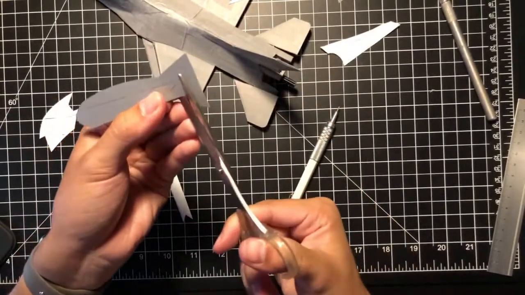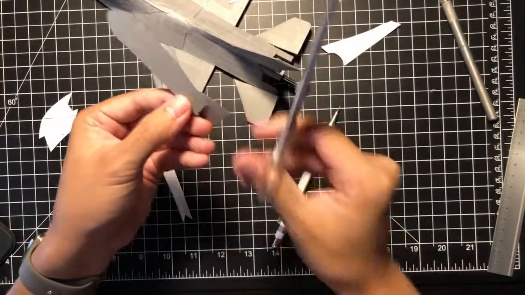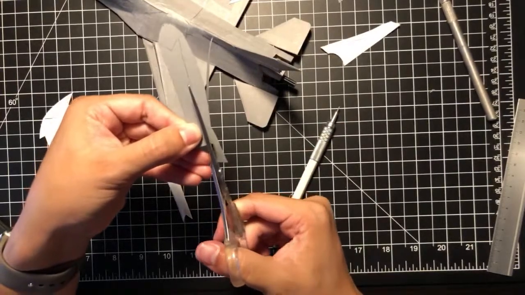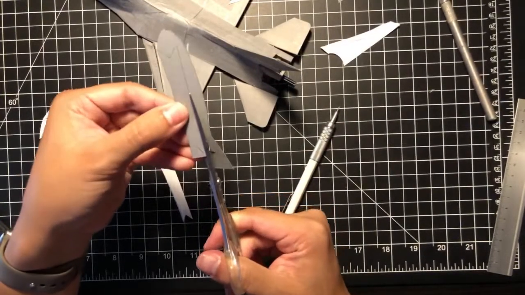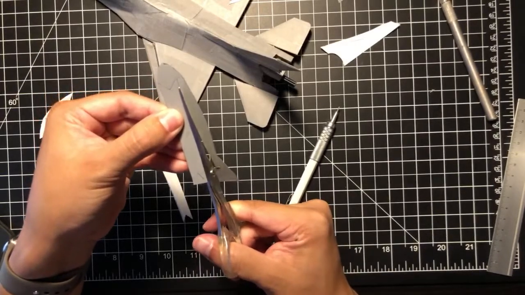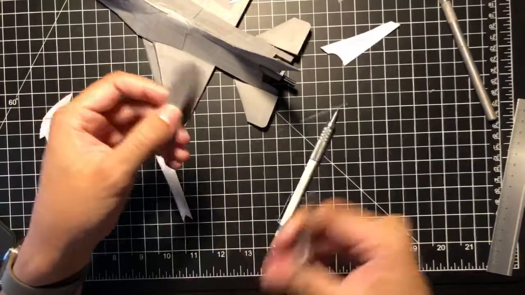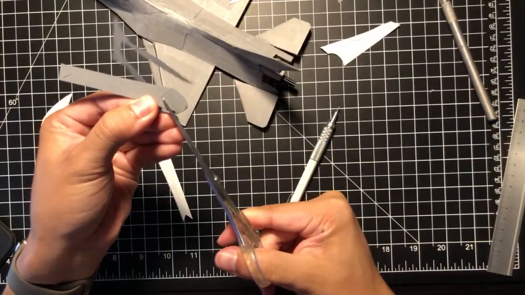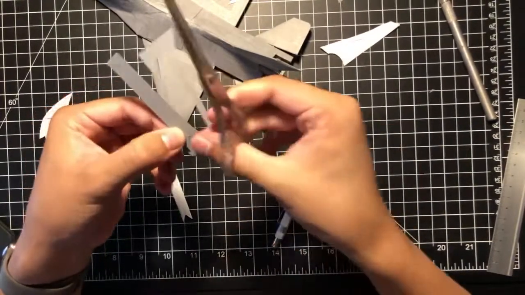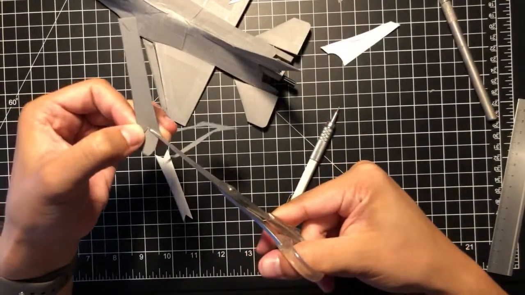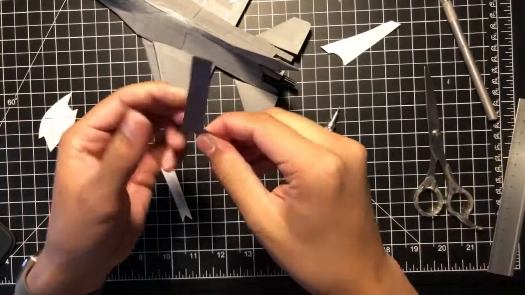Oop. All right, there we go. And just go like this. Whee!